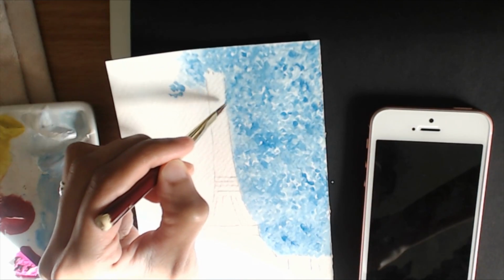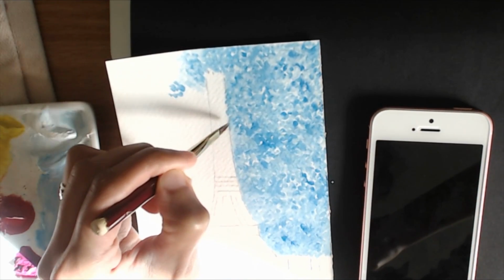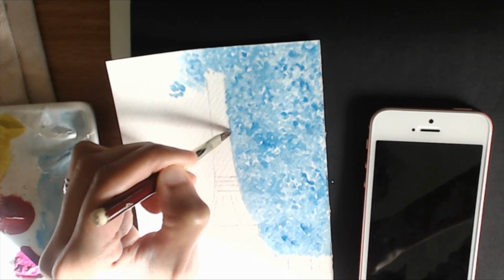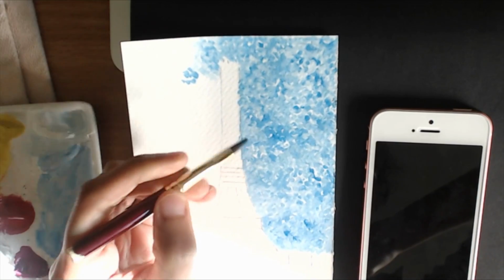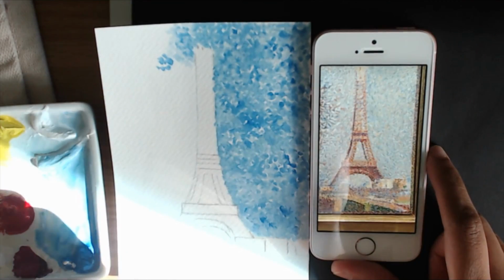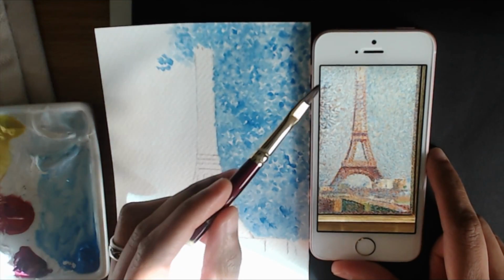If I overlap the dark tower into the sky, towers don't have lumps and bumps on them. They're a straight line, and it's a darker color, so I want to make sure I do the sky first. I think you can see a pretty good image of this on the screen right now.